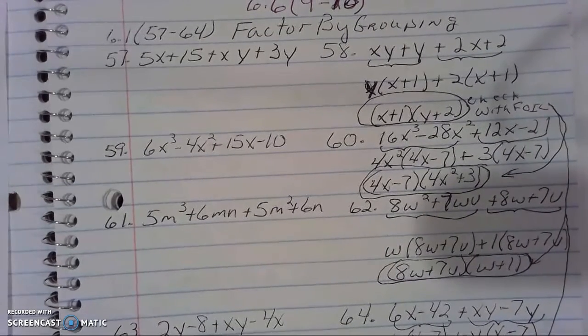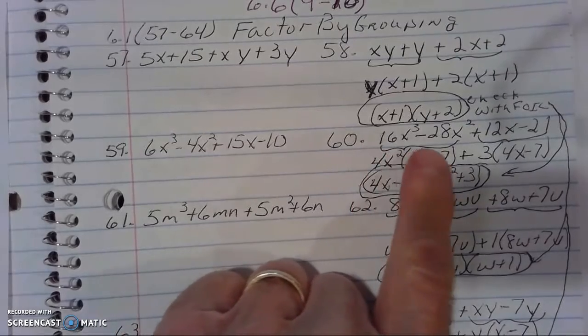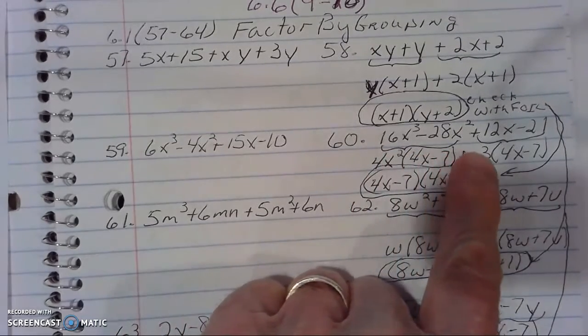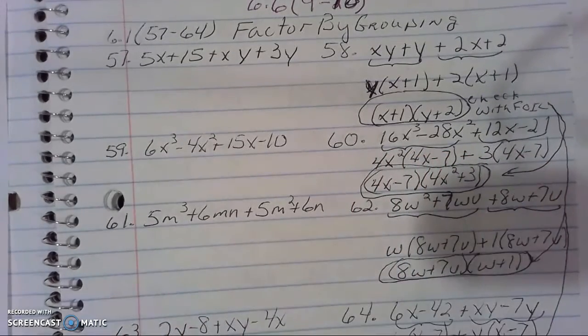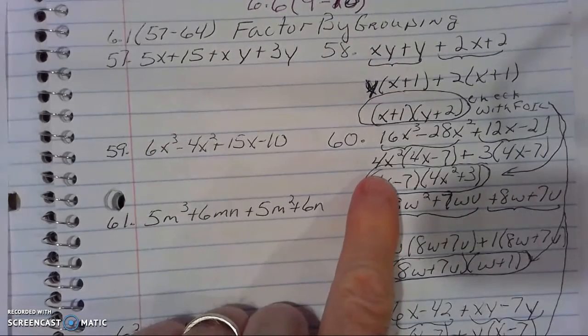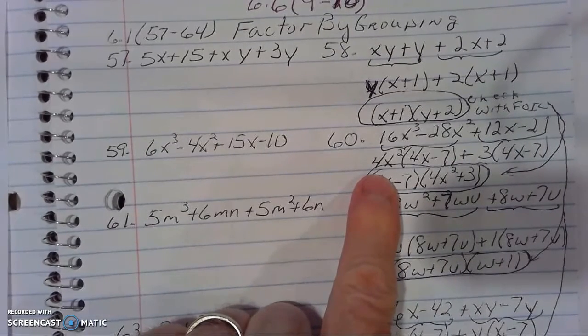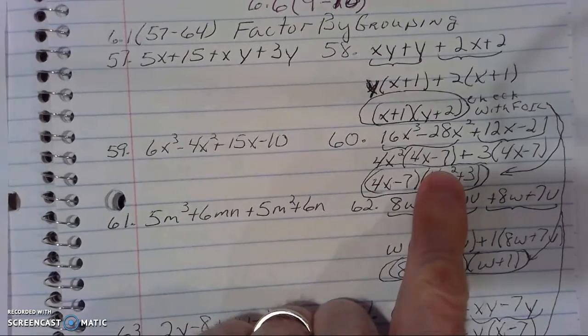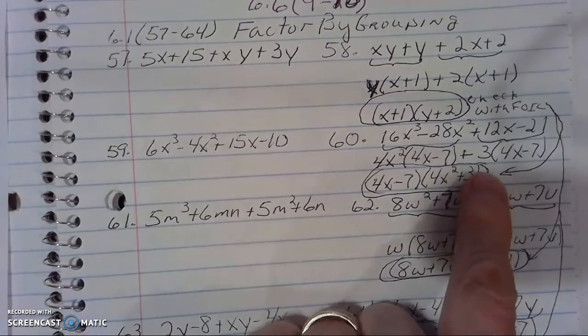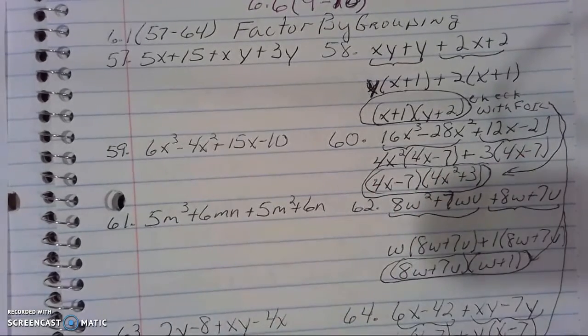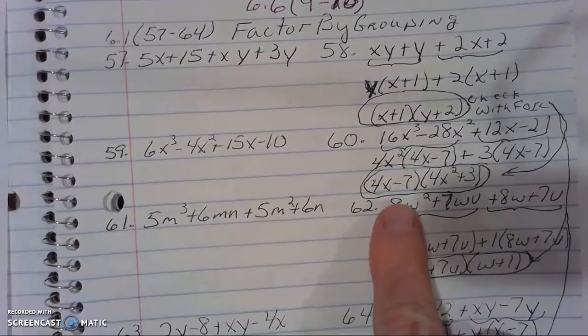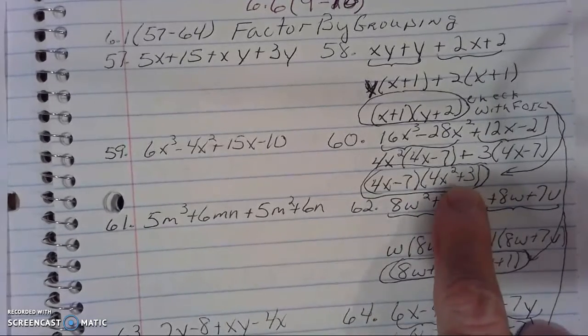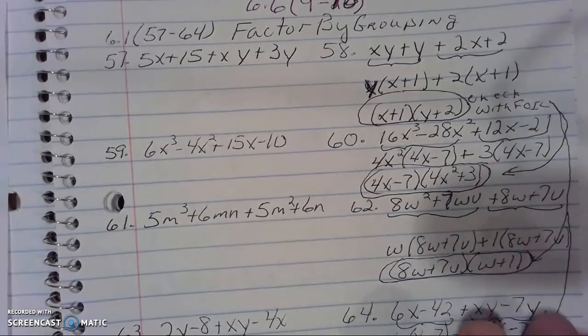Number 60, 16x cubed minus 28x squared plus 12x minus 21, again has four terms. The first two, 4x squared goes into both of them, leaving us 4x minus 7. 3 goes into the second two, leaving 4x minus 7 again. Then it's 4x minus 7 times 4x squared plus 3.